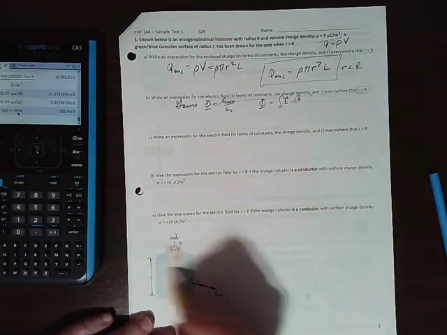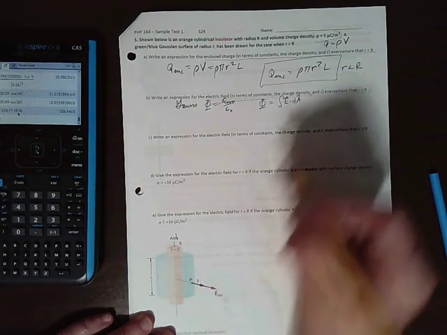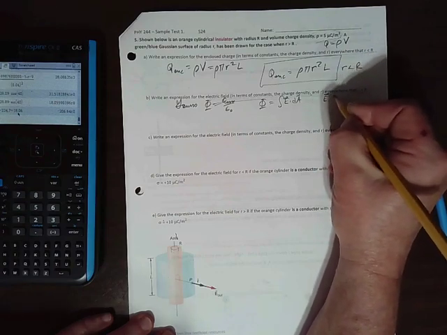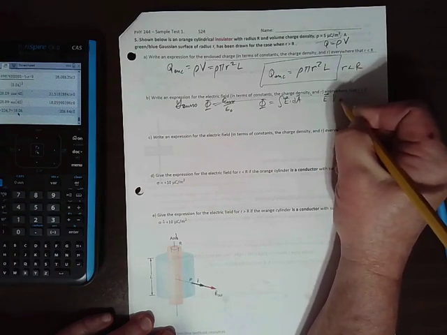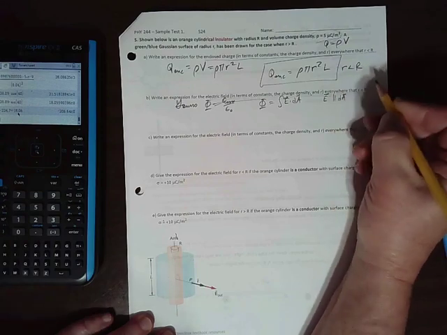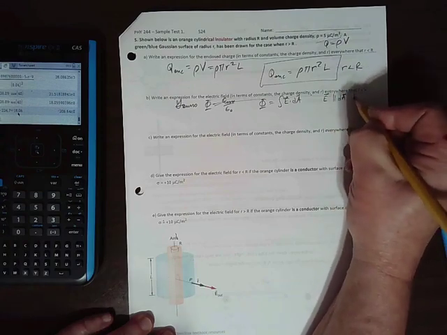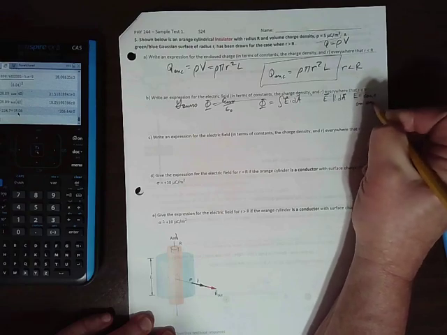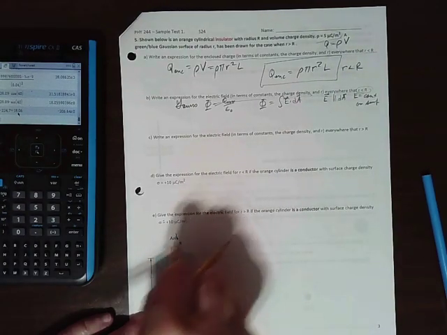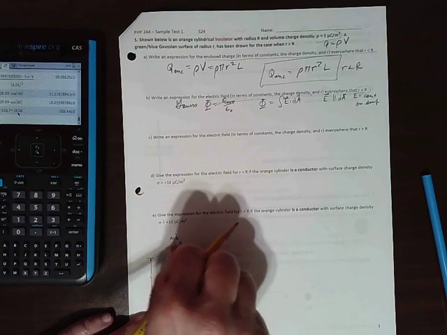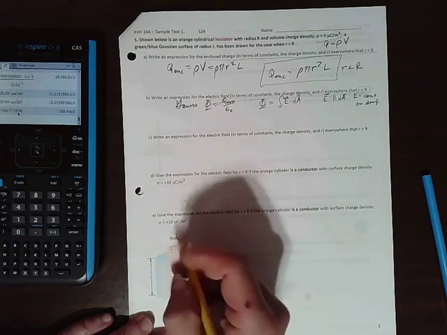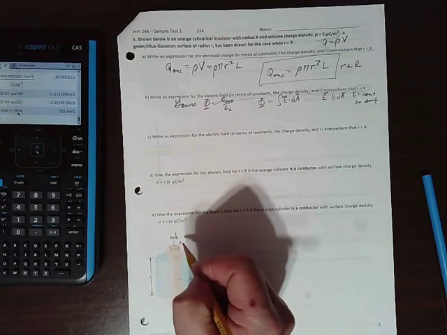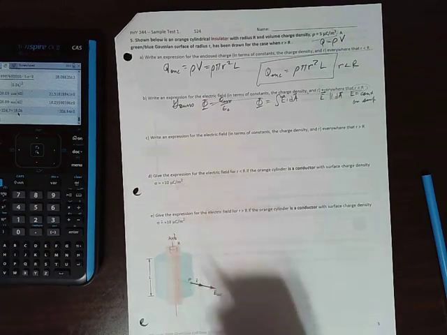But if we chose our surface correctly, which we did, then E and dA are parallel to each other, and E is constant on the surface, right? Because the field points out from the center, and the surface is uniformly around the center, pointing out.